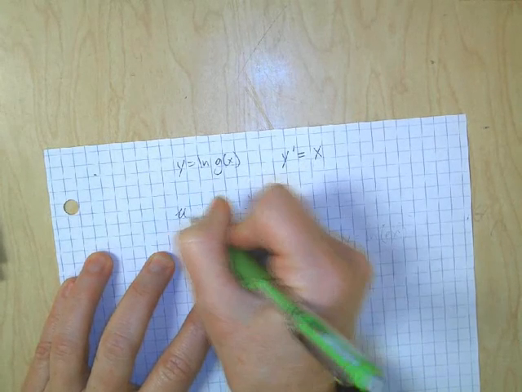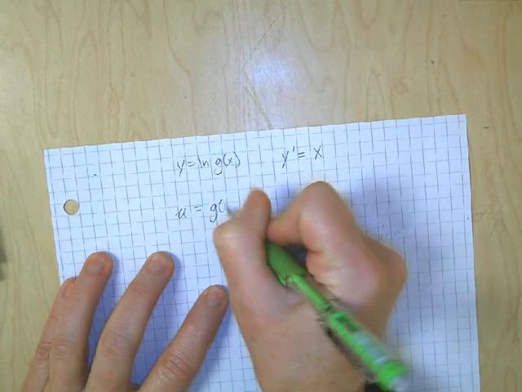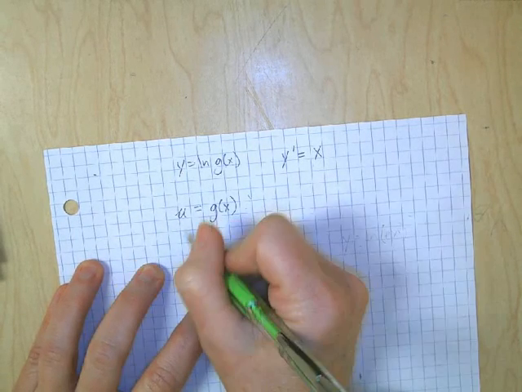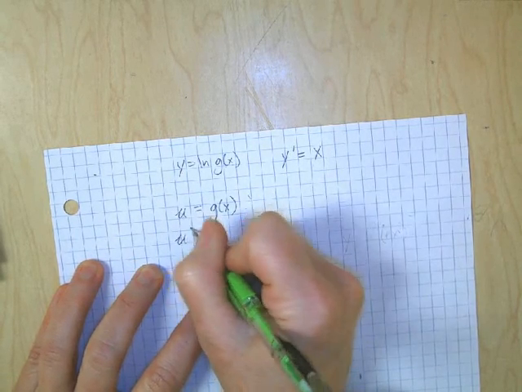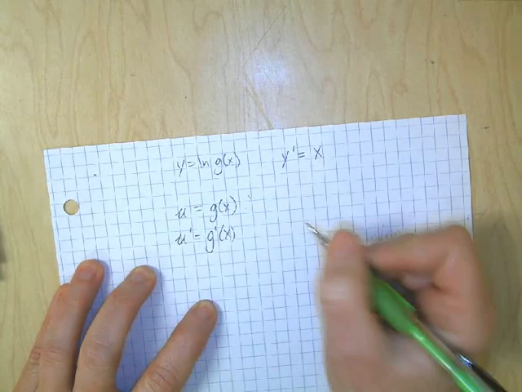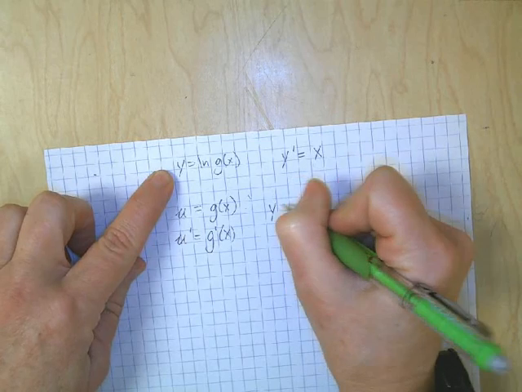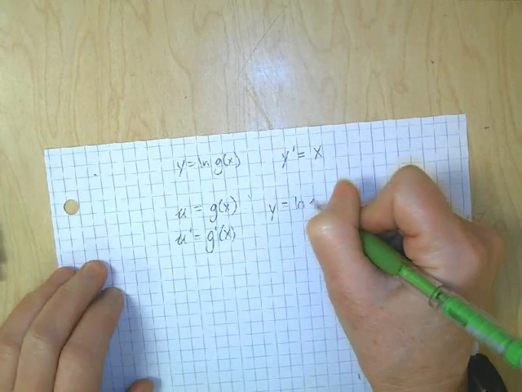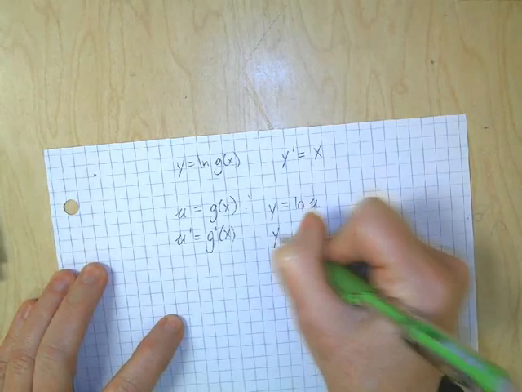So I'm going to say u is my g of x. I'm going to rewrite this using the chain rule, and u prime is going to be equal to whatever the derivative of g of x is. So I can rewrite y equals natural log of u, and then take the derivative of that.